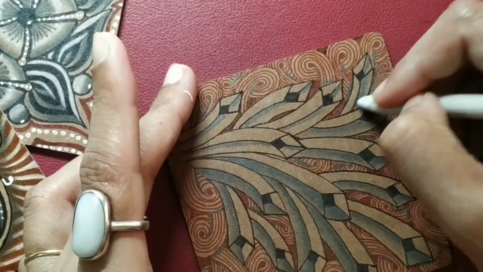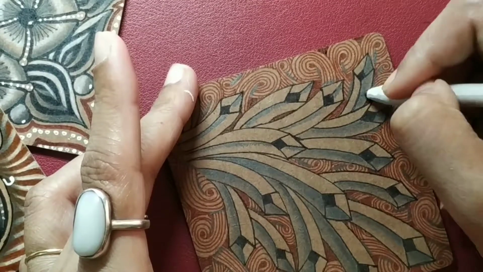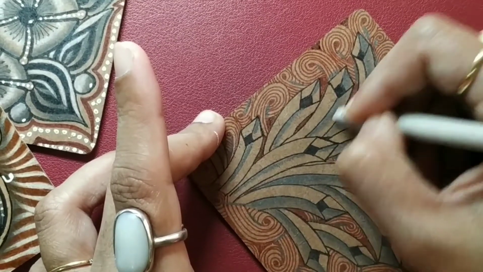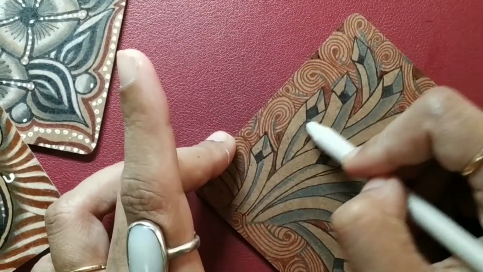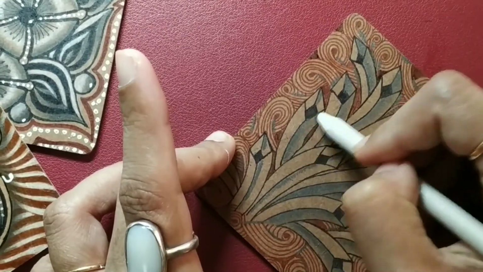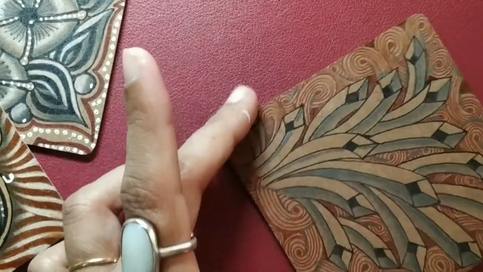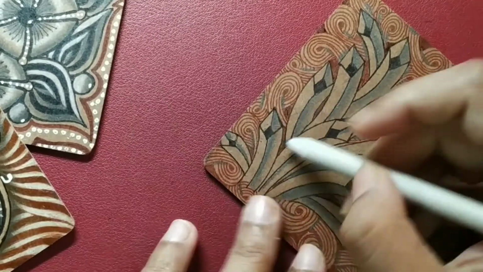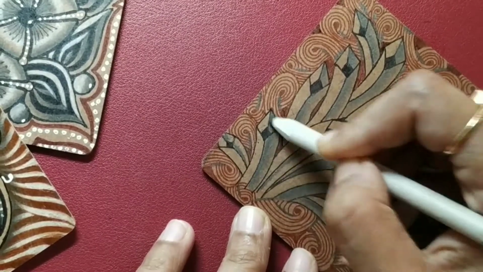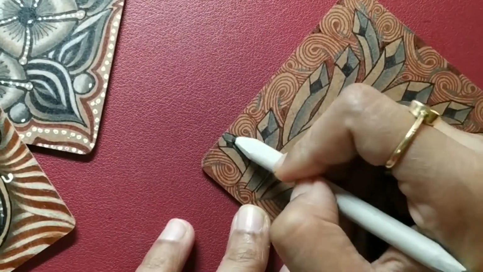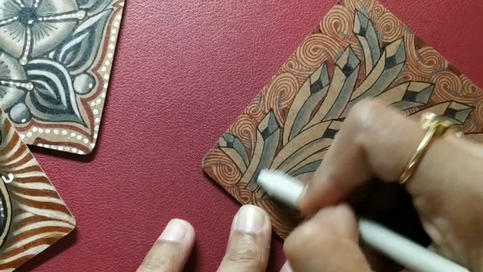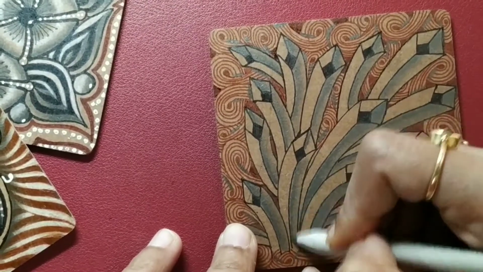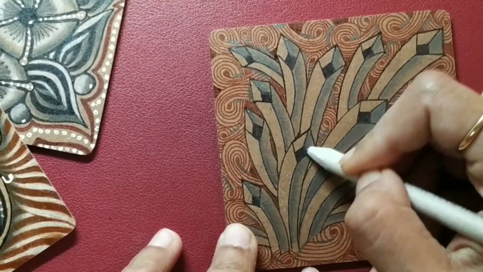So just blending, taking easy, smudging the graphite, avoid putting it on the black. Yeah, you can already see such a simple pattern. What a beautiful look.